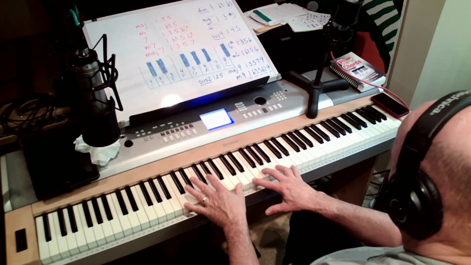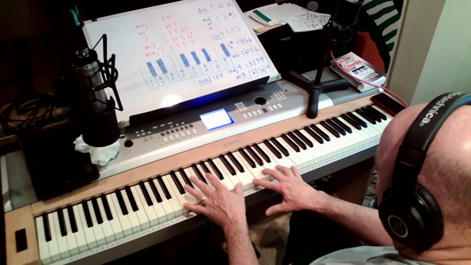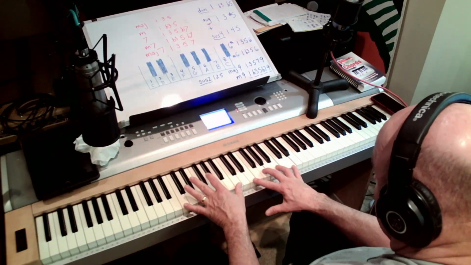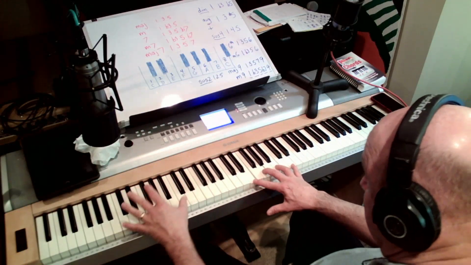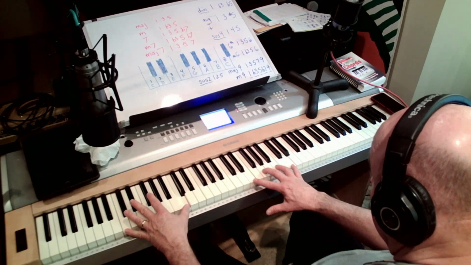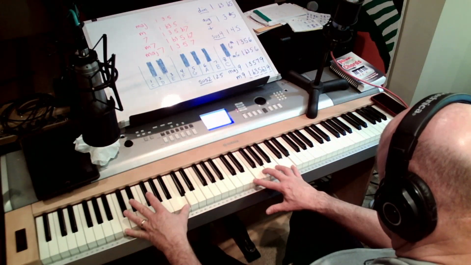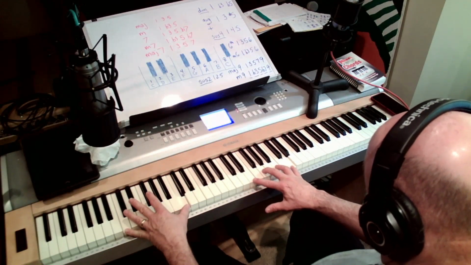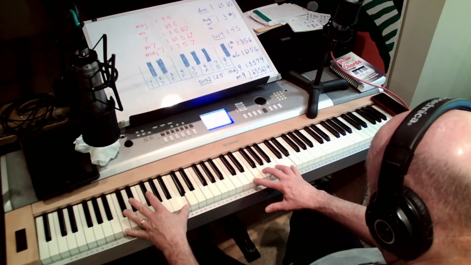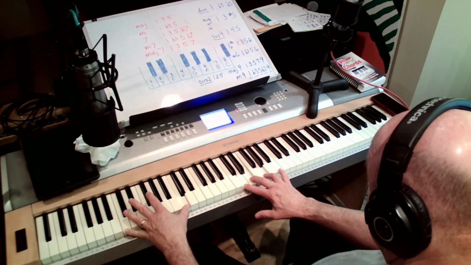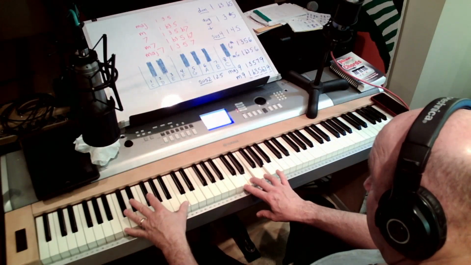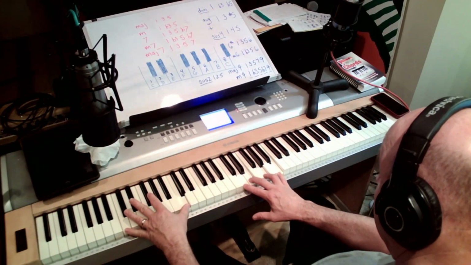Okay, well, again, you may not use it a lot, and always think about an inversion. Maybe you play the C here, and let's see. There's a D. Let's play the D here. 1 2 3.